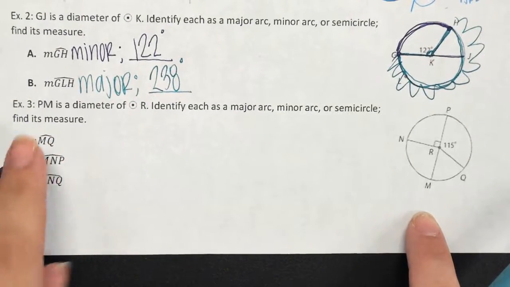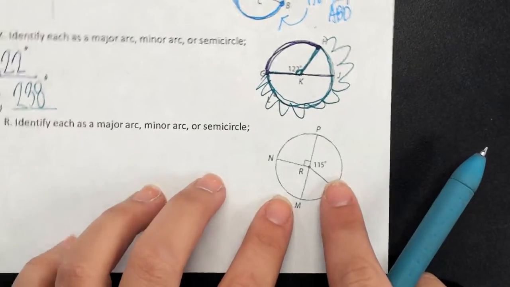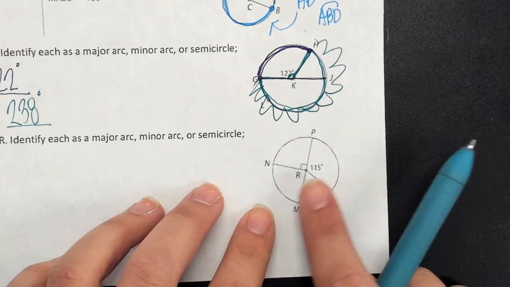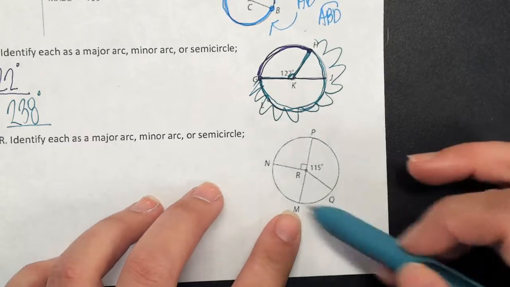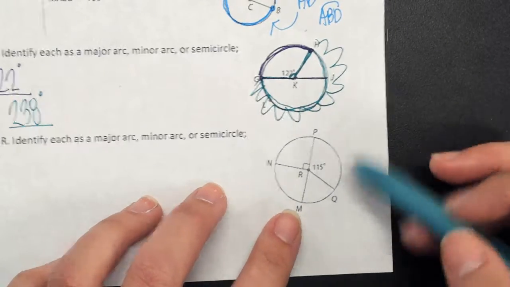Before I let you start A, B, and C, you're going to tell me whether those are major, minor, or semicircle, and then find the measure. Let's look at this circle. There are two central angles that are missing. If the whole circle is 360 degrees, what's half of that?